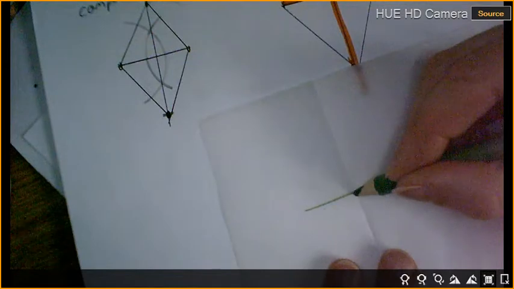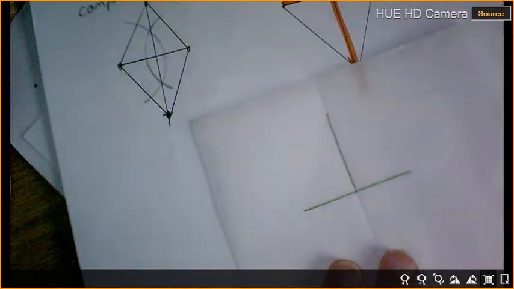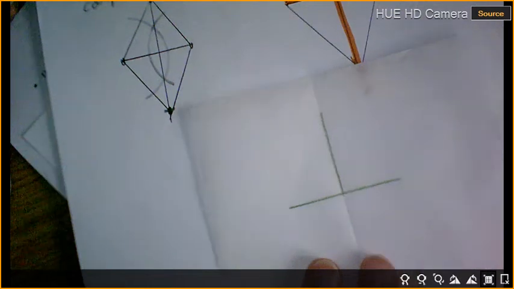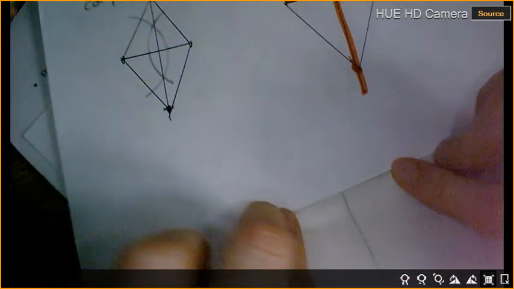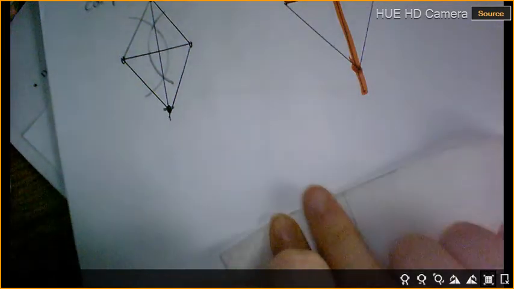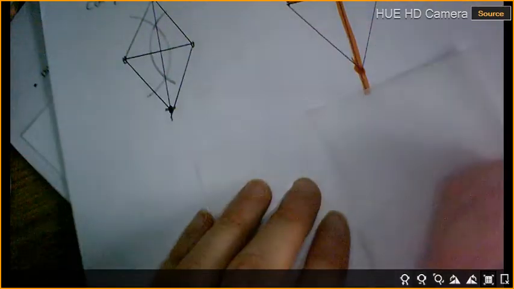I'm going to draw just the top half, and I'm going to make sure it's pretty long. So I've made like an upside down T. So far, so good? Now I'm going to fold right along that T line. And then I'm going to trace it.